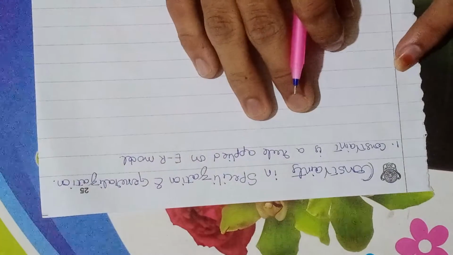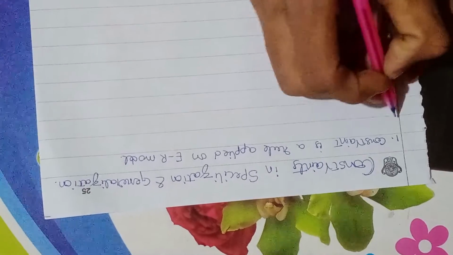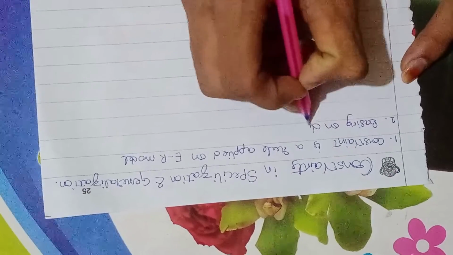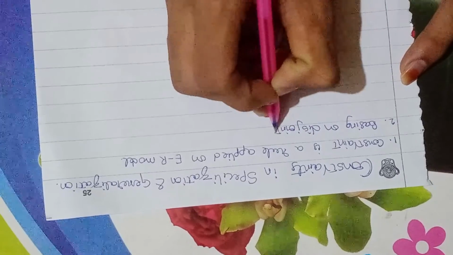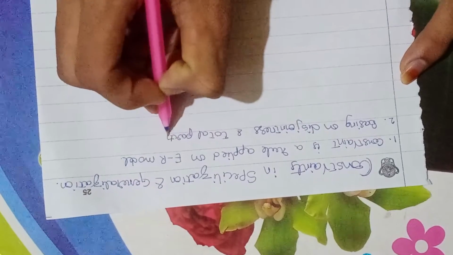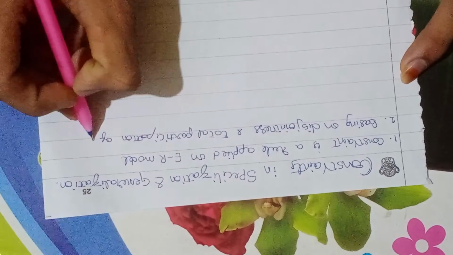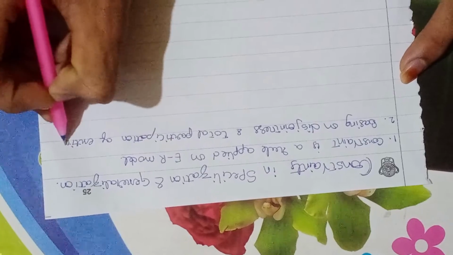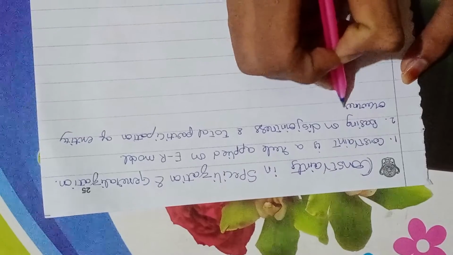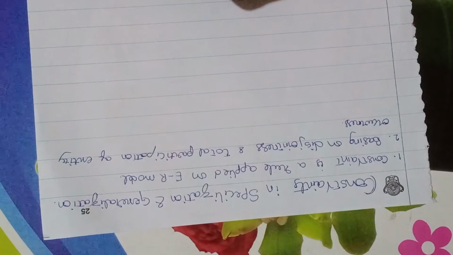Second point, based on disjointness and total participation of entity occurrences. Now, constraints are of four types. We know: disjoint, overlap, partial completeness, total completeness.